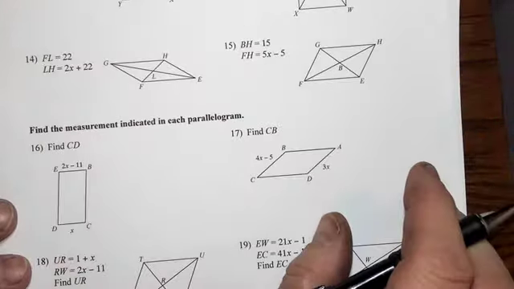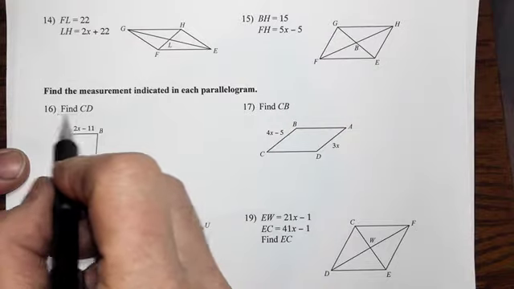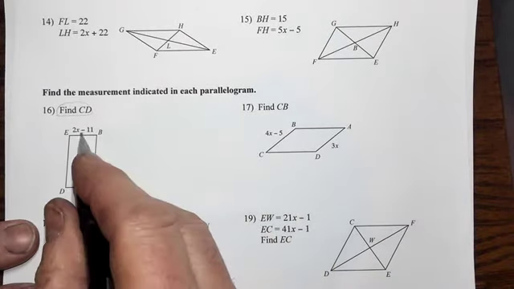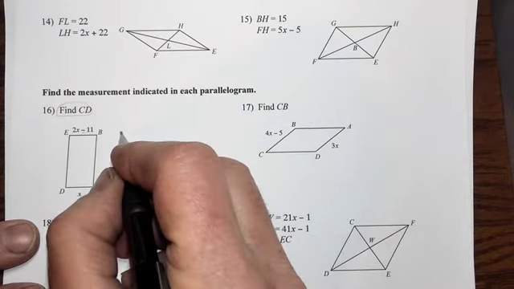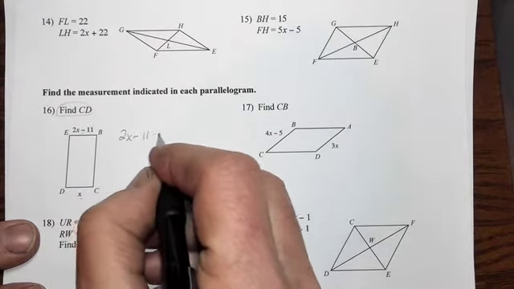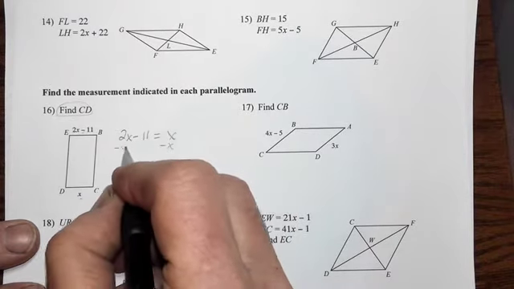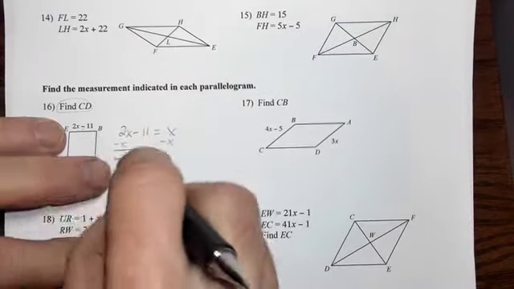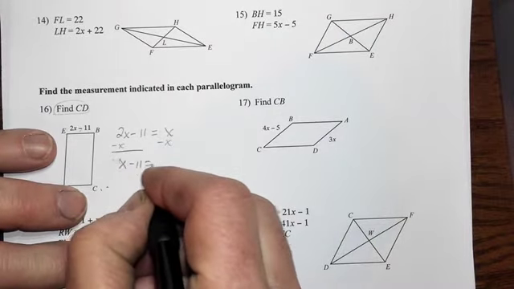Another type of problem you have is down here. It says find the measurement indicated in each parallelogram. We want to find out what CD is, right? I know that these two, because they're opposite sides, are congruent. So I know that 2x minus 11 has to equal x. Minus x from both sides, and I get 2x minus 1x is just x minus 11 equals 0.